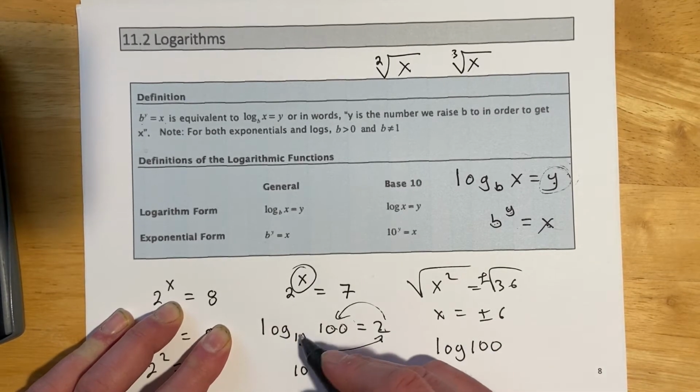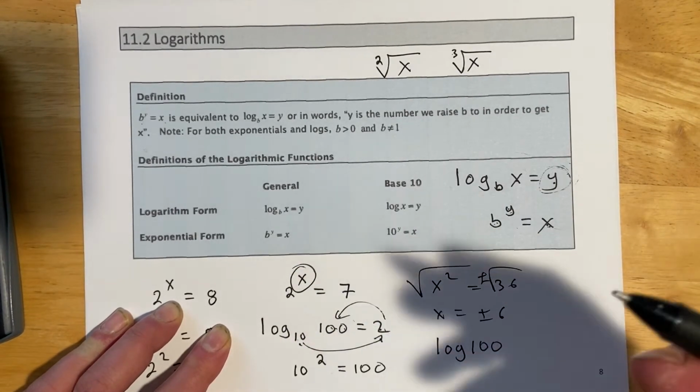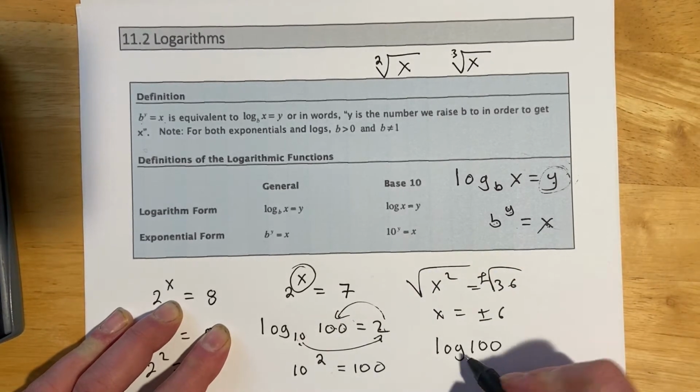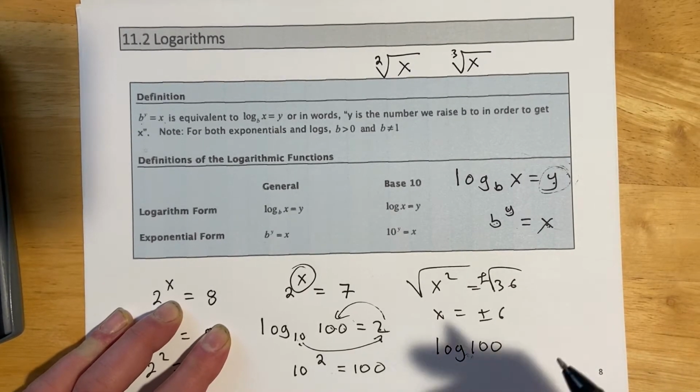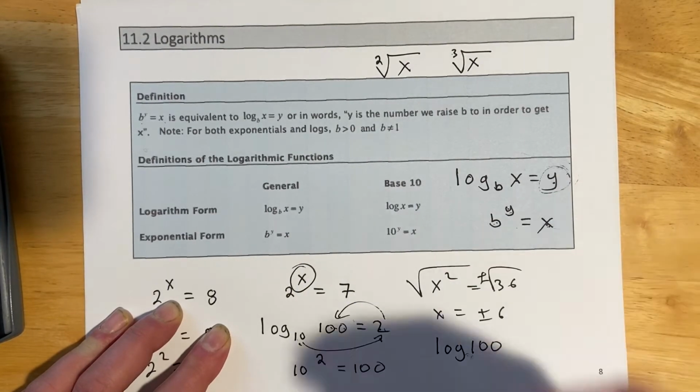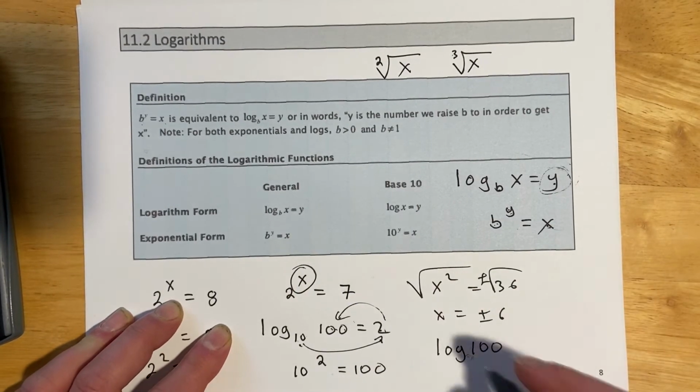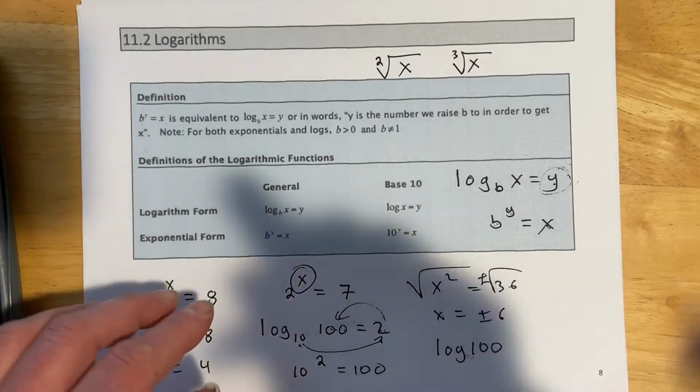The base could be anything that is greater than 0 and not 1, same as the exponentials. But if there's nothing there, if there isn't like a 2 or 5 or something saying what this is, that invisible thing is a 10, and that's called the common log base 10. It gets used a lot. So for that one, they simplified the notation so they didn't have to do the subscript.